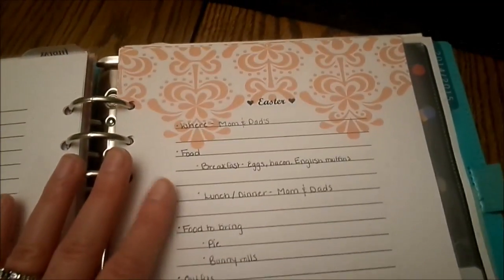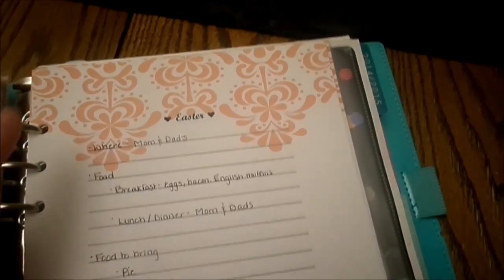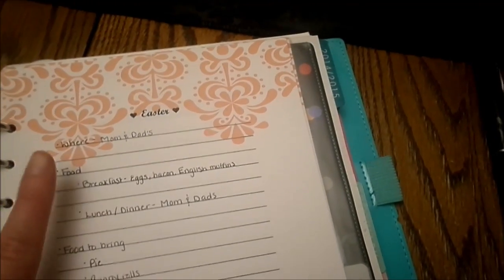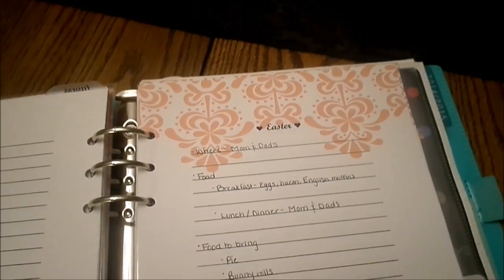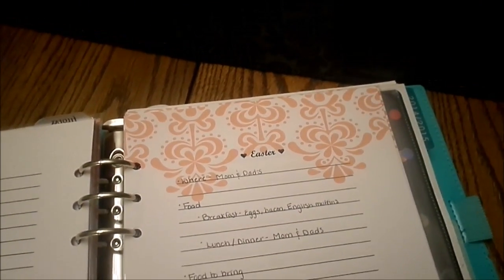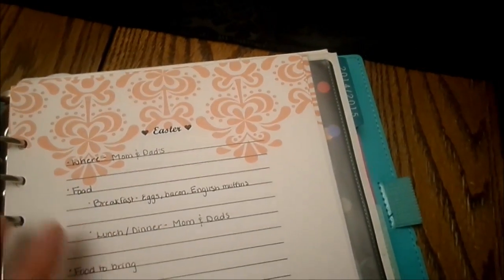And then over here I have another insert for Easter just for our family. And the first thing, I just want to list where it's going to be. Because we have relatives that live not too far away, but an hour or so away, and if we were going there, then I'd need to plan on traveling time and that sort of thing. So we're going to be going to my parents' house.